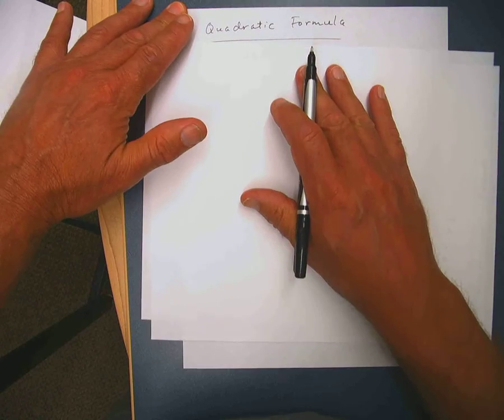The last method I'll go over for solving quadratic equations is using the quadratic formula, and hopefully this is something you know how to use and have already memorized, so it's just a review. If you haven't memorized this formula, make sure you memorize it. You'll continue to use it in your future mathematics classes.